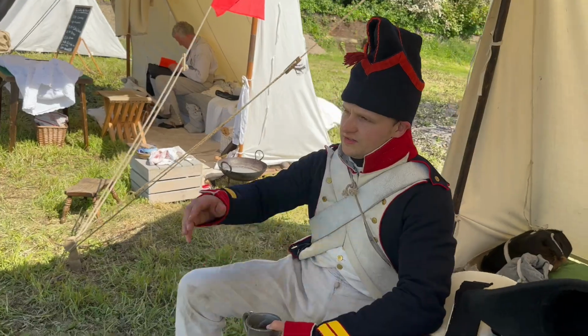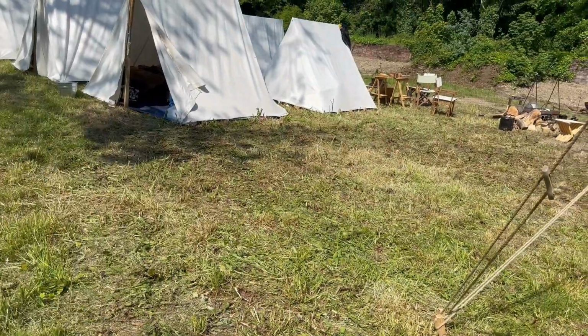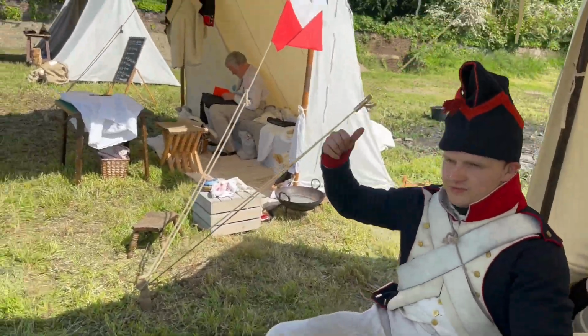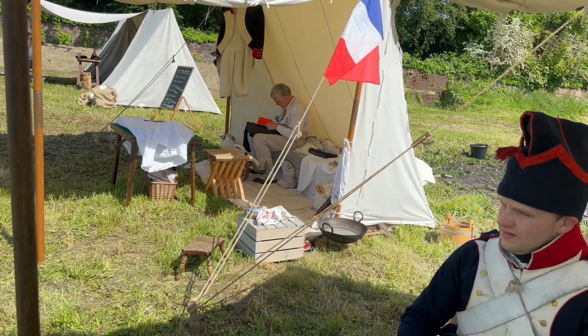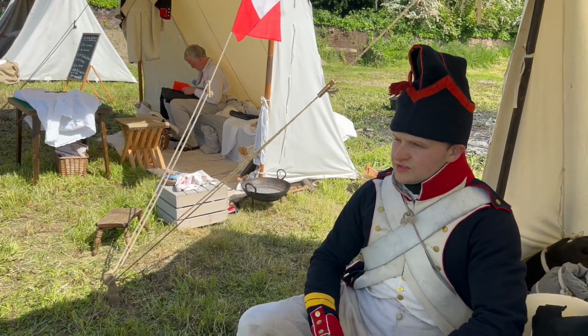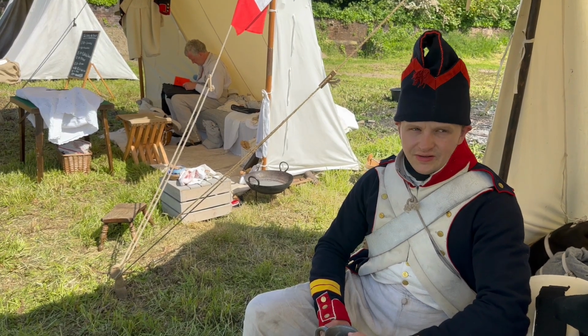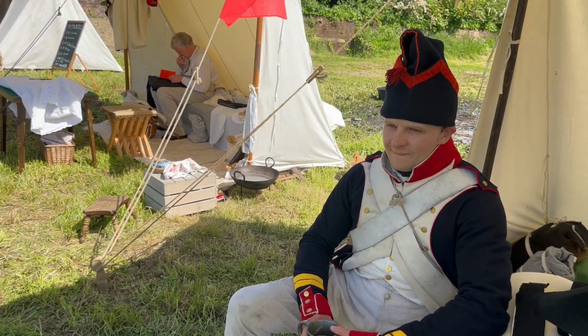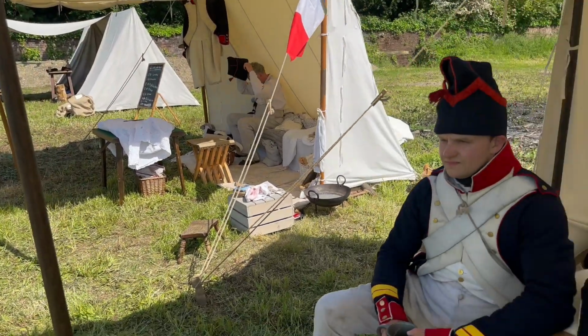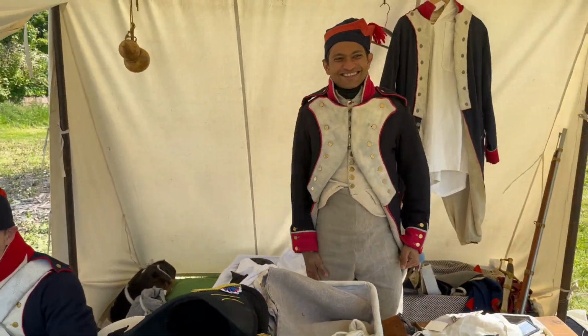So the hierarchy goes soldiers, NCOs, and then officers. Keep going like that. But the French very rarely used tents on campaign because they were always on the move. Kitchen, that kind of thing. All right. Thank you so much.